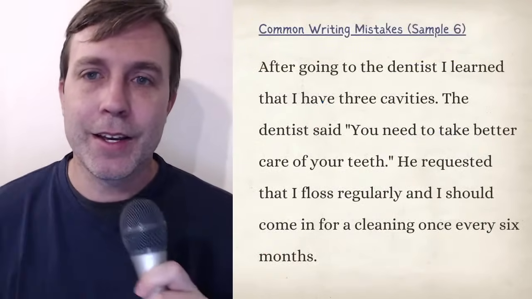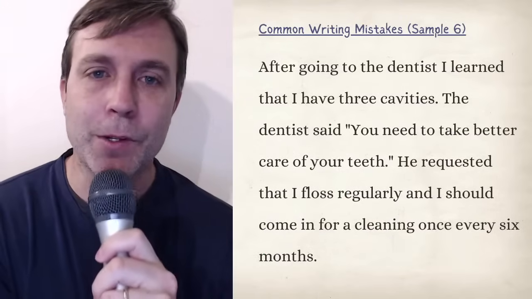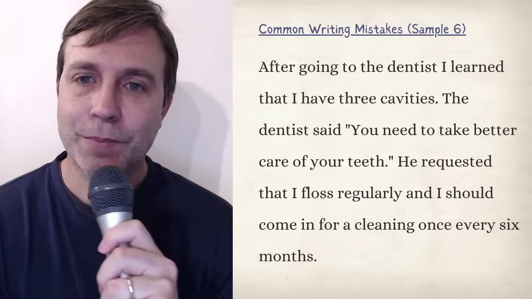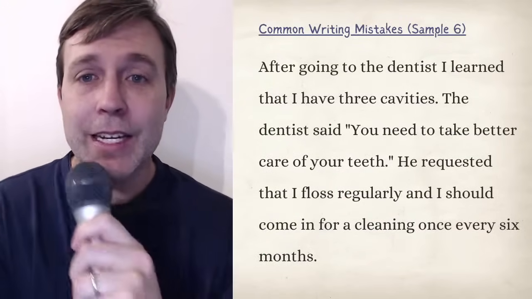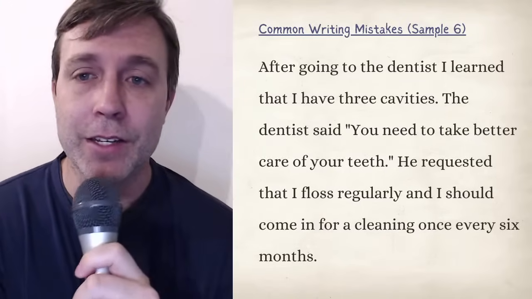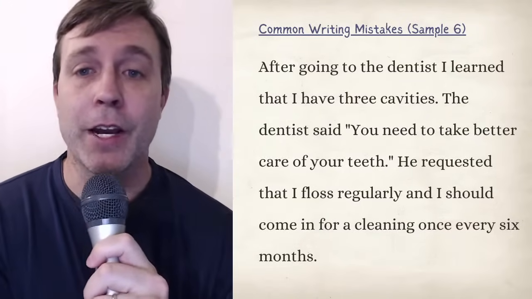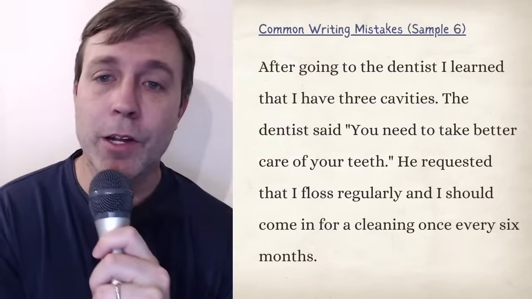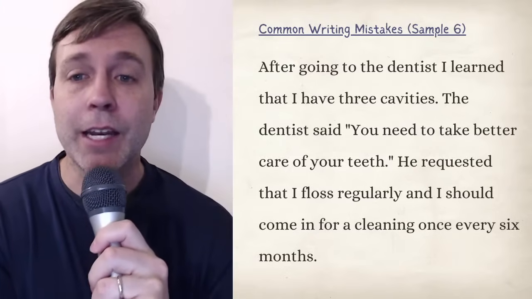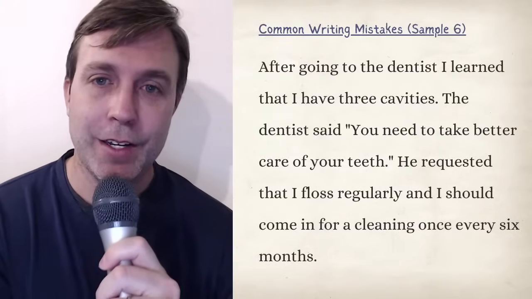Then here is sample number 6. After going to the dentist, I learned that I have 3 cavities. The dentist said, you need to take better care of your teeth. He requested that I floss regularly and I should come in for a cleaning once every 6 months.